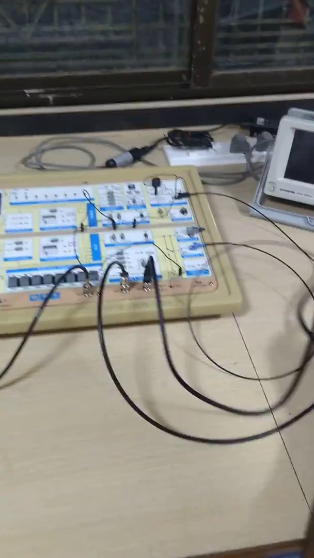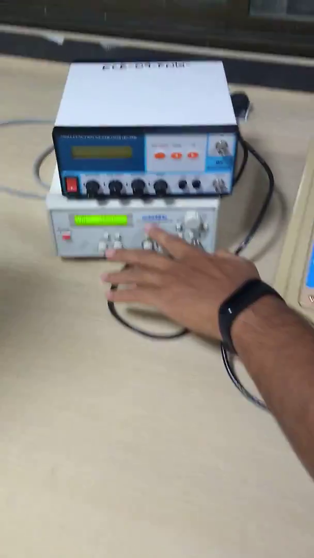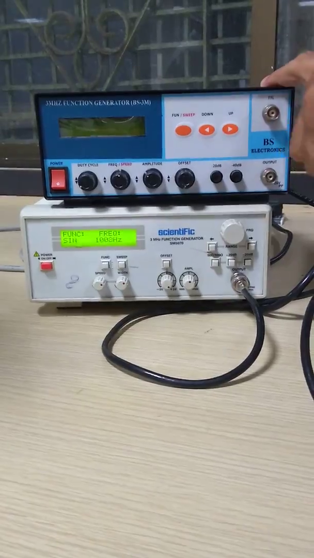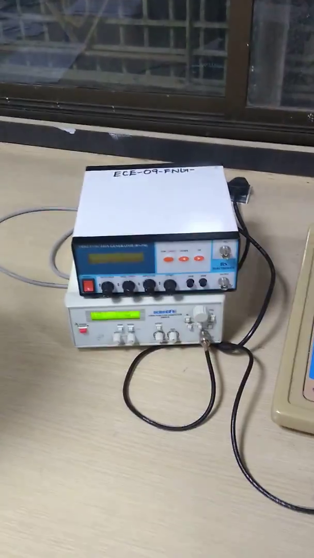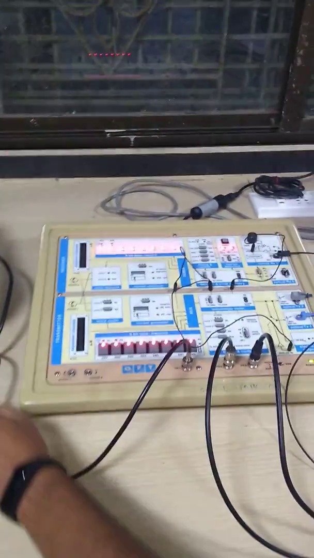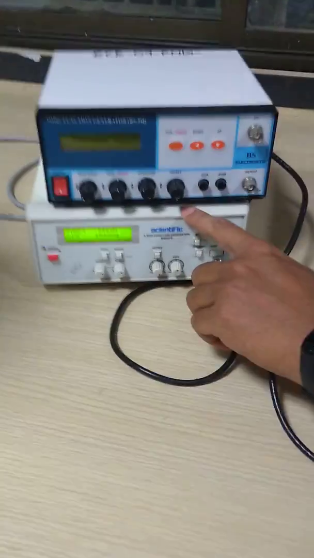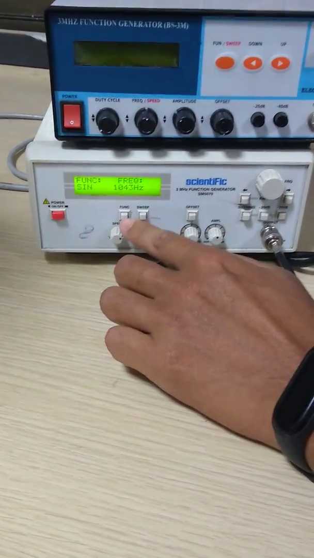For the analog link, you'll have to use the scientific function generator, and for the digital, to generate the square wave, we'll use the top one. Now, for the analog link, we'll switch on everything first of all. Then we'll set the function generator to get a sine wave by changing the function.